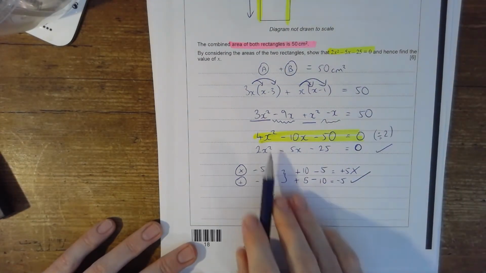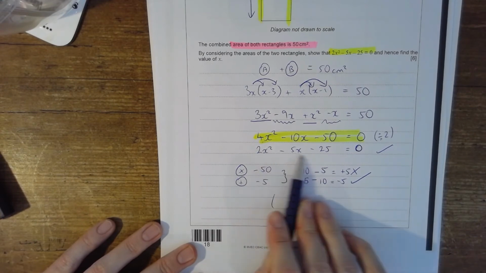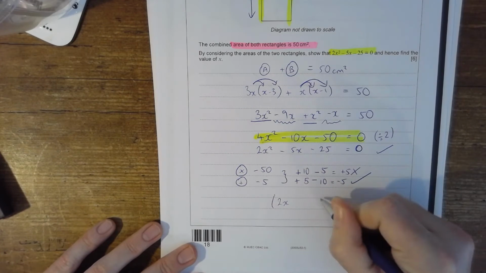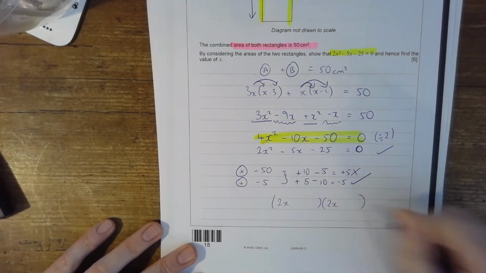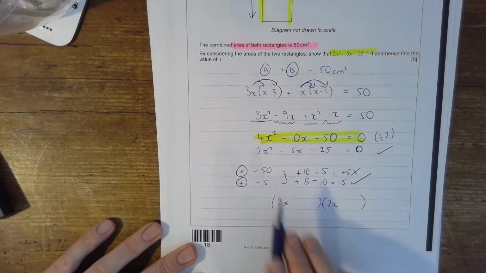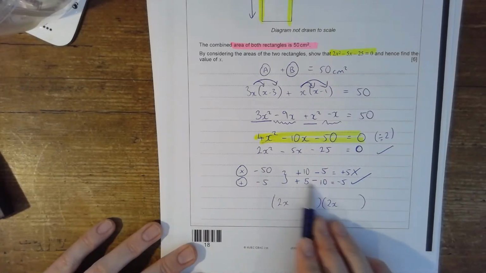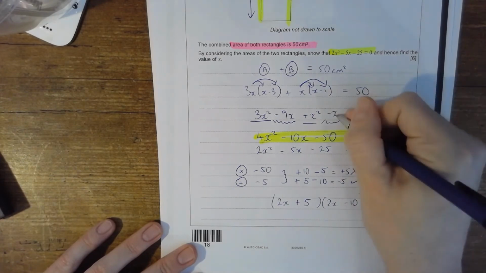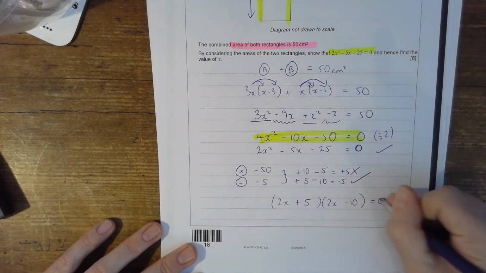The way I factorise is I look at the expression that I'm factorising, or the equation in this case, and I drop just the squared term here. So I drop literally just the squared, and in the front of two brackets I write 2x and 2x from here. In one bracket is going plus 5. In the other bracket is going minus 10. And because this is equal to nothing, I still need to put this equal to nothing.